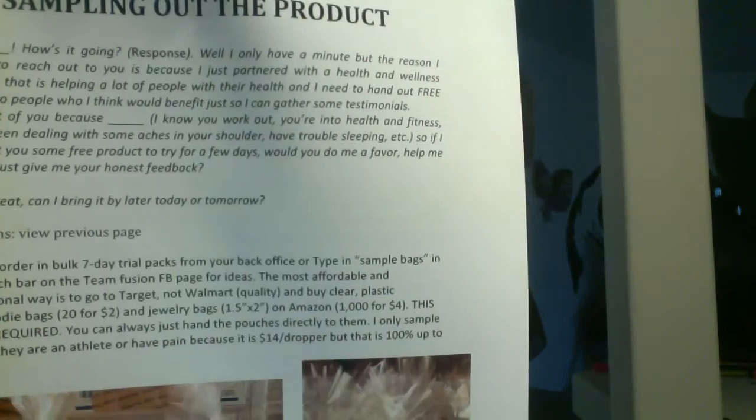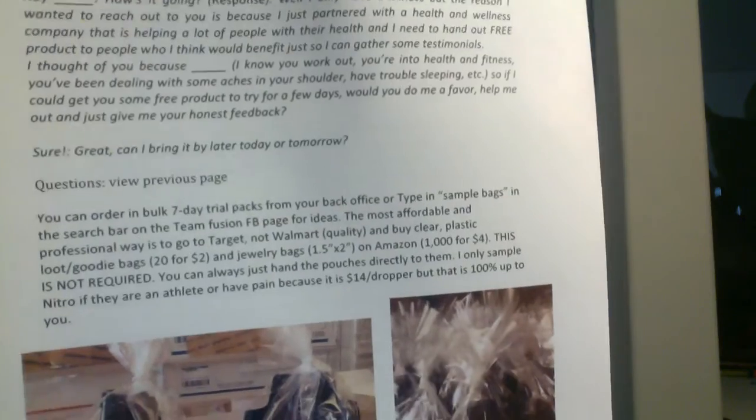So sorry I stumbled, but that's just right there: can you do me a favor, help me out, and just give me your honest feedback. People love to be in support mode, so they'll say, oh wow, sure, yeah, I'll help you out. Plus it's free. People will go crazy over a free t-shirt. If you're willing to give them some product for free, that's why we have those products, so you can hand those out.